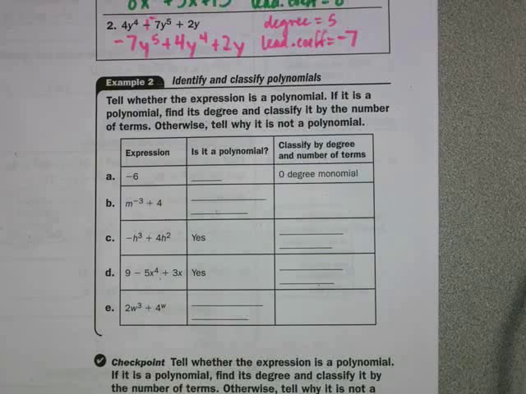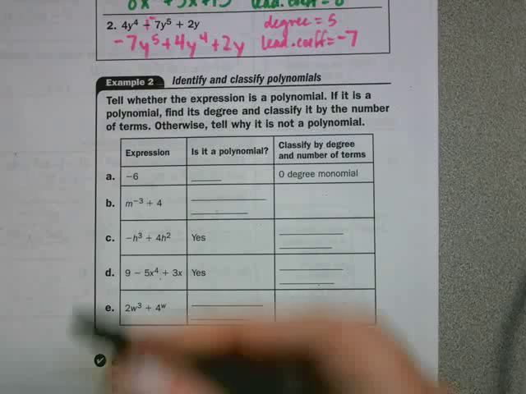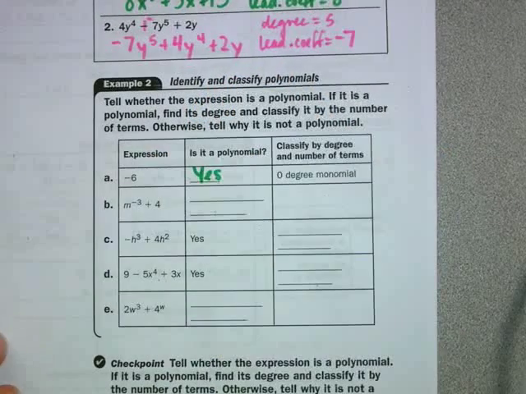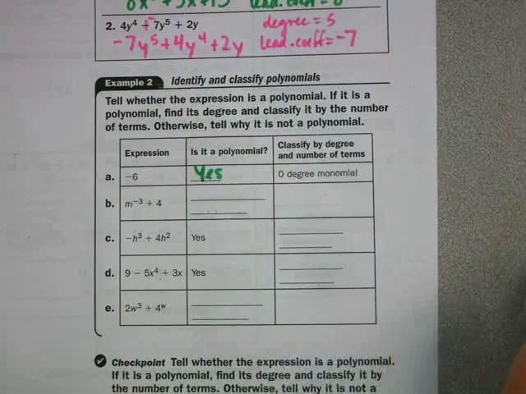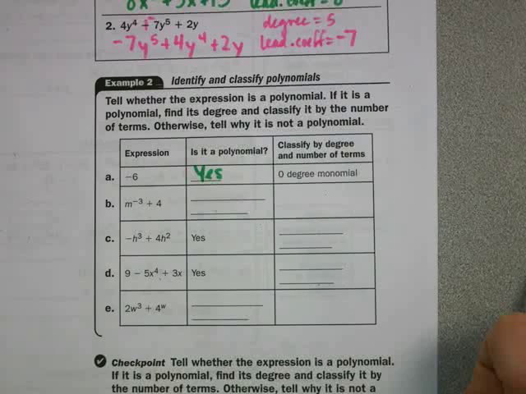Okay, so number 1, is that a polynomial? Remember, a polynomial can just be a monomial, and a monomial is a number, a variable, or a product of those. Is that a number? Yep, it is. What's its degree? Well, it doesn't have any variables, so its degree is 0. It's like x to the 0 power there.